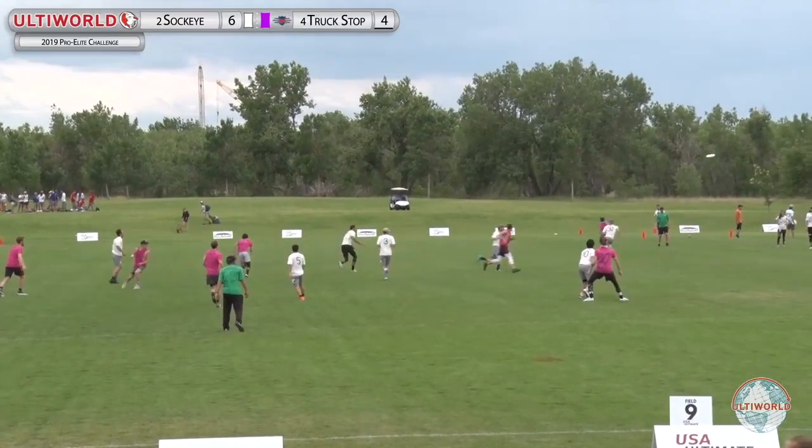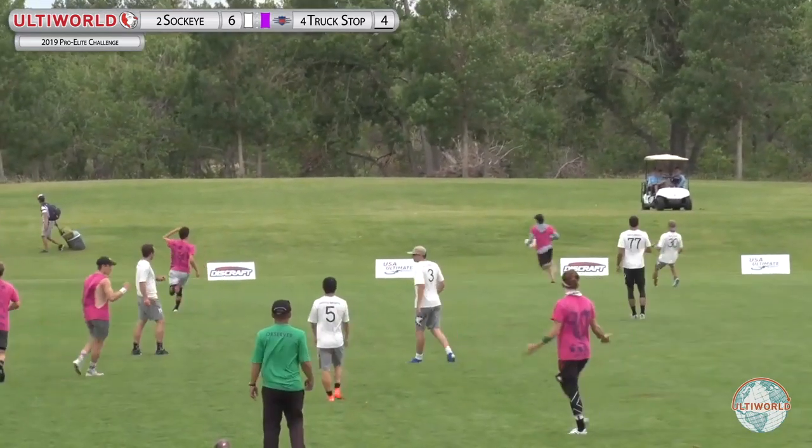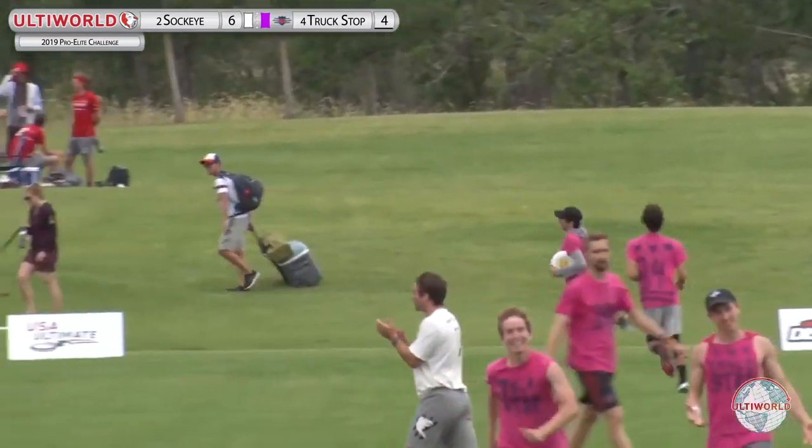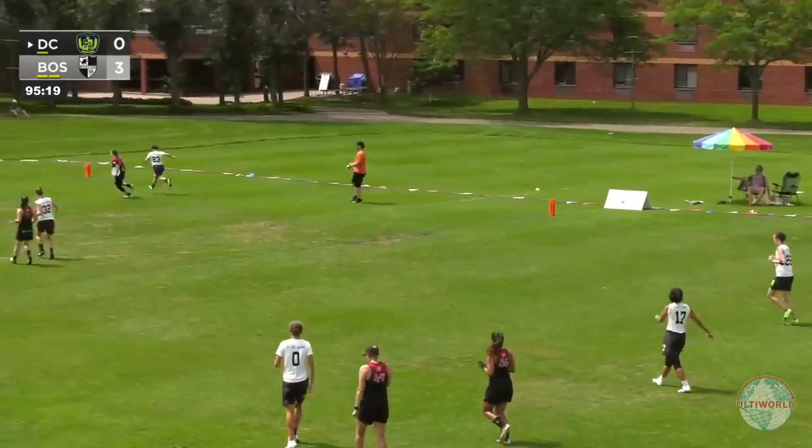Relax. Tremonte looking for the end zone, and that is completed.